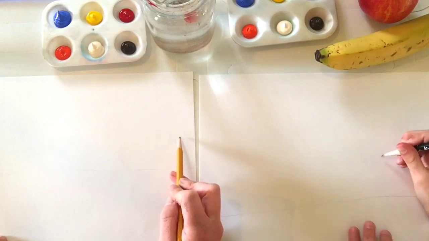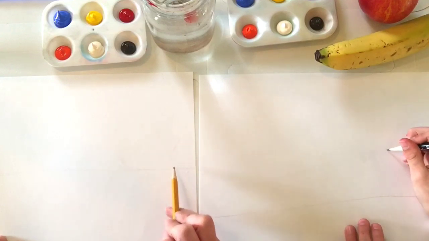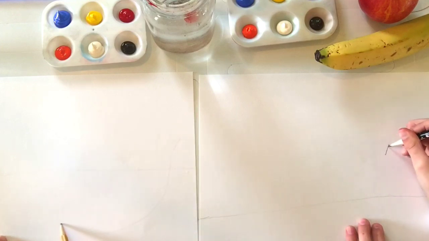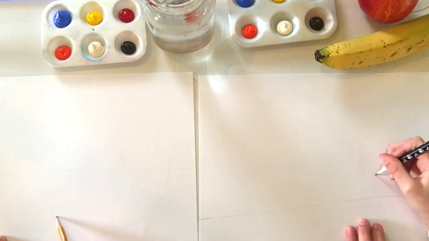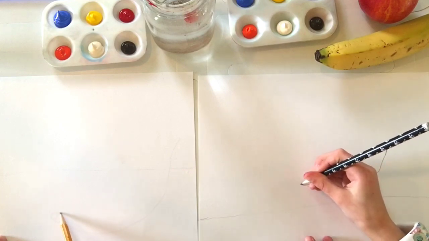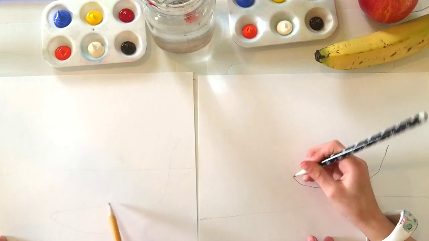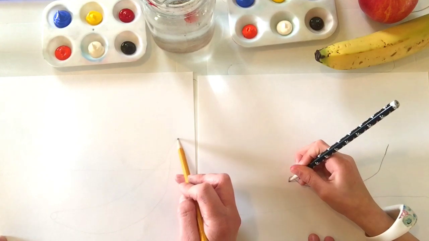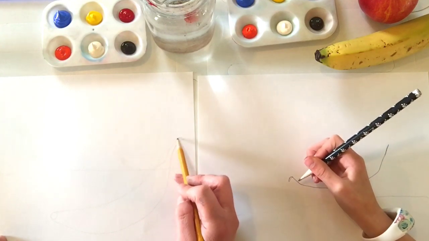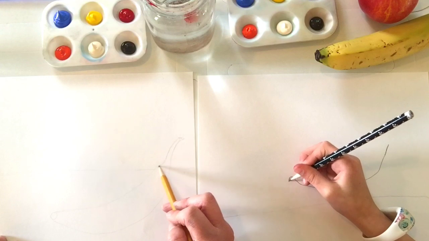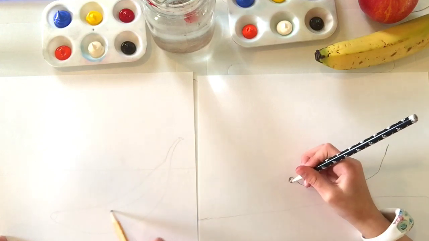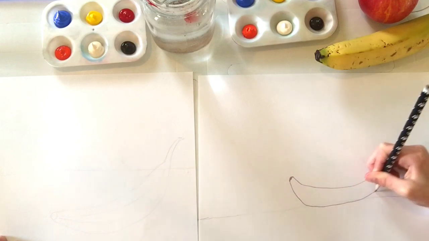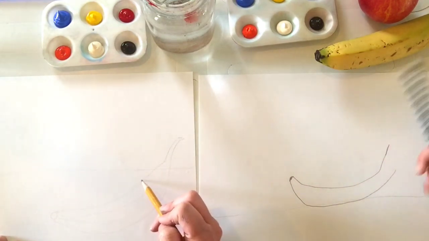I'm going to start with the banana. And then I'm going to draw the apple.